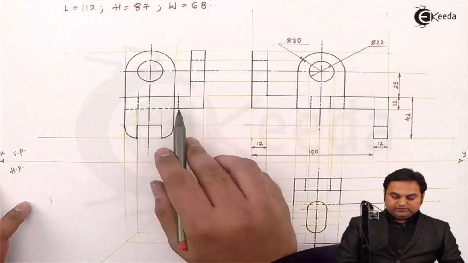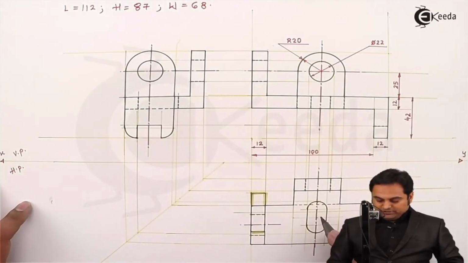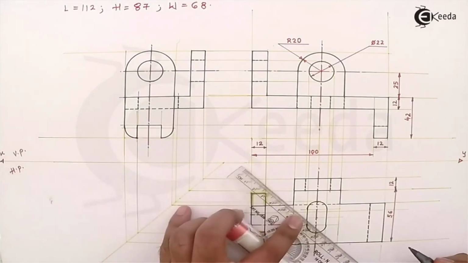But in the top view, I'm getting the true shape, so I'm giving the dimensions here.